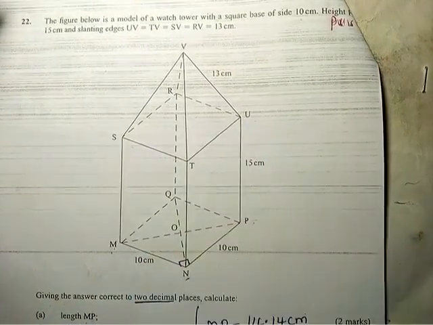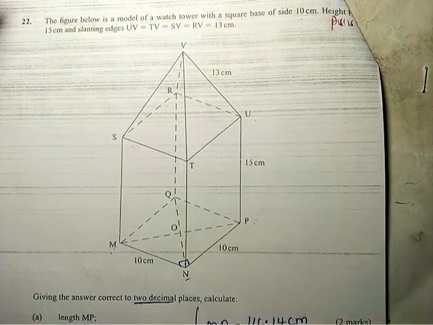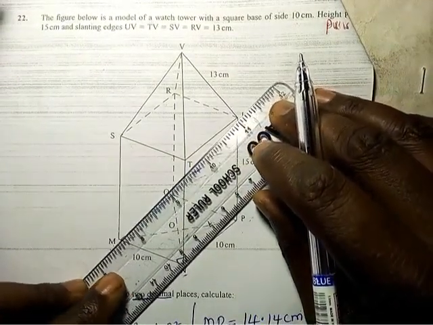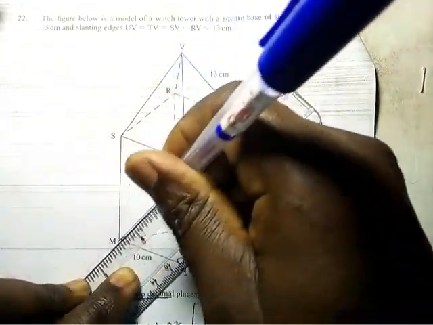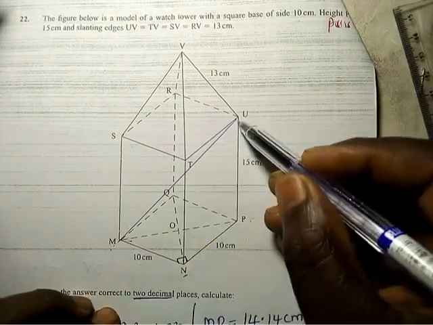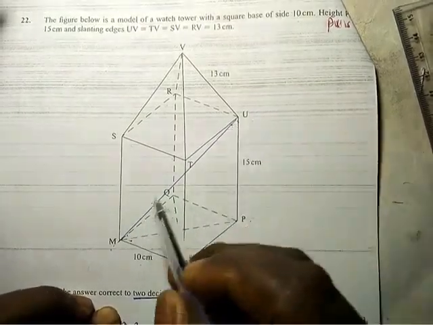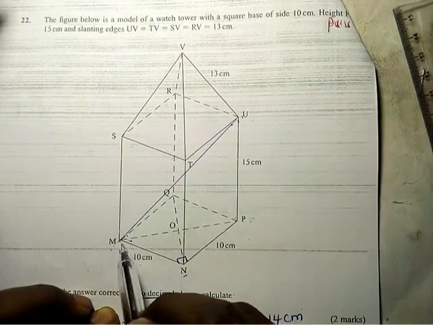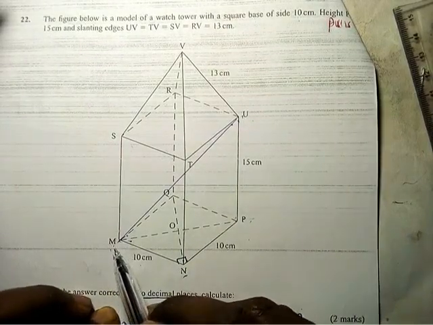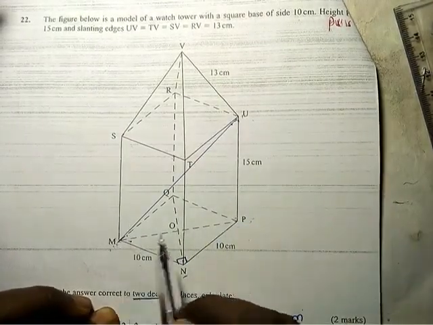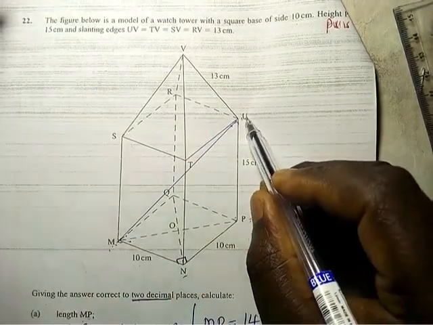If I draw MU this way, where will the shadow of MU fall? The shadow of MU will be just MP. Are you getting what I'm saying? The shadow of MU will be MP. That's very important.